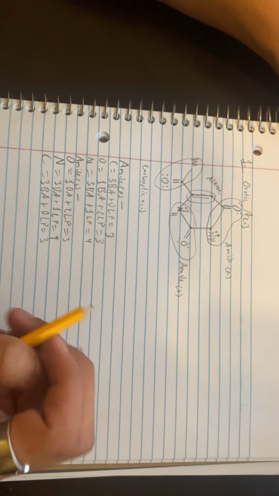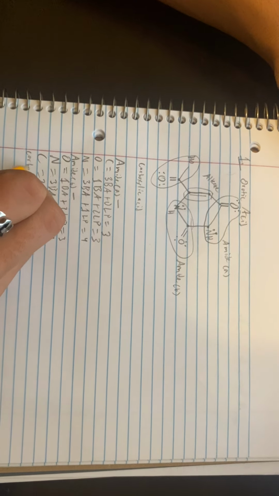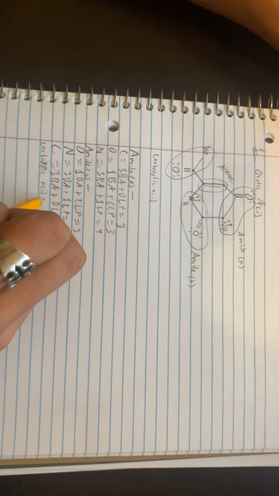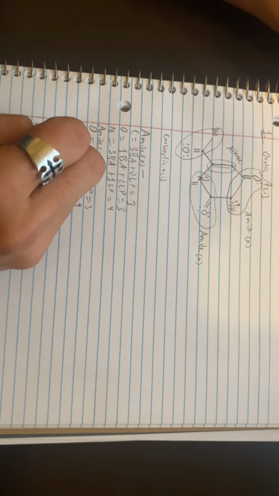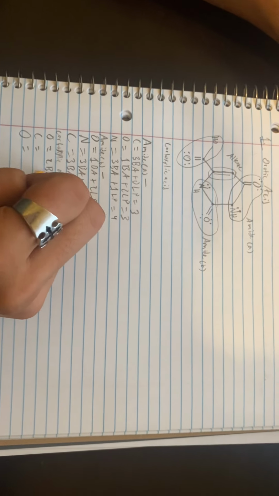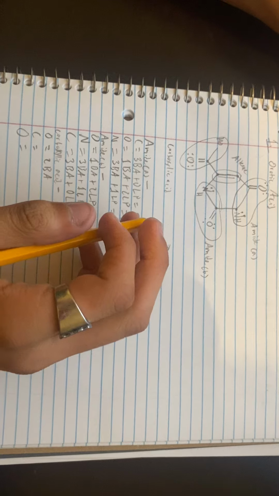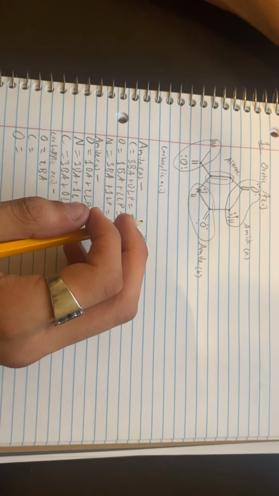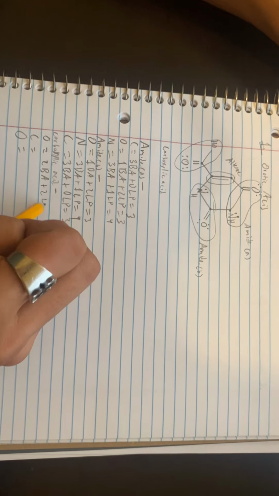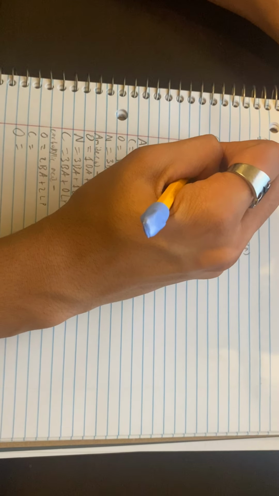Next, we want to find the carboxylic acid. So in carboxylic acid, we have an oxygen, carbon, oxygen. Now in the first oxygen, we have 2 bonded atoms and 2 lone pairs. It's actually supposed to be some lone pairs right here.